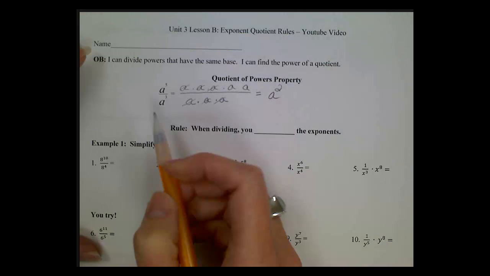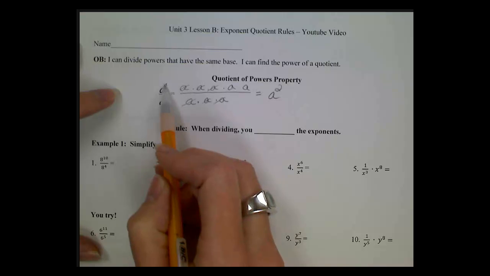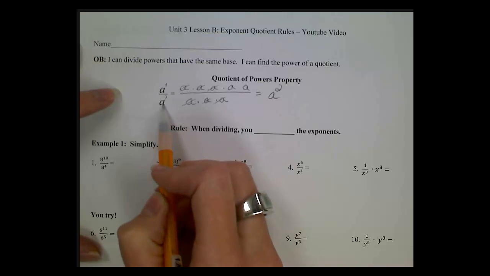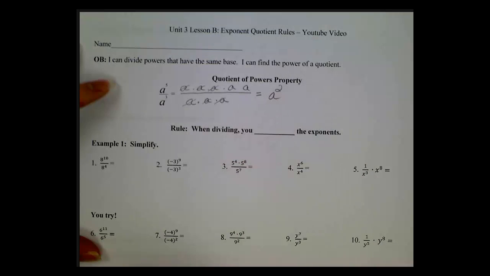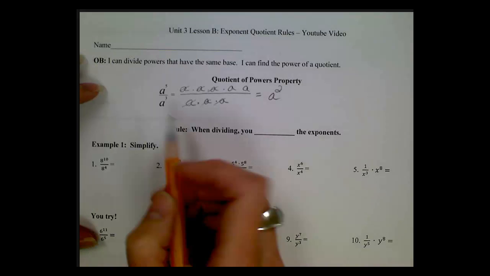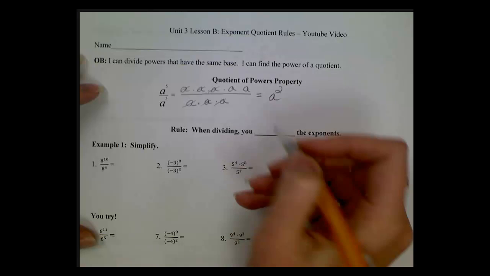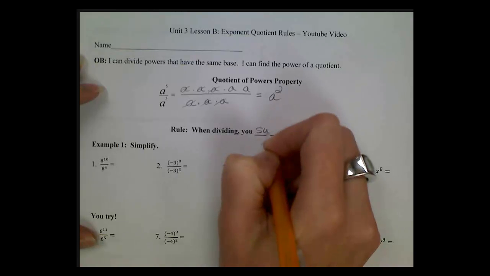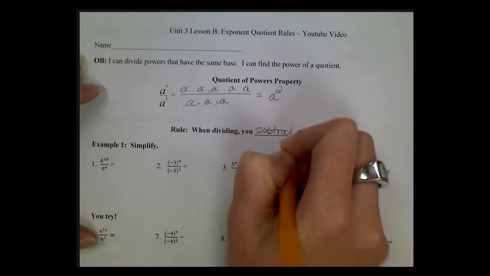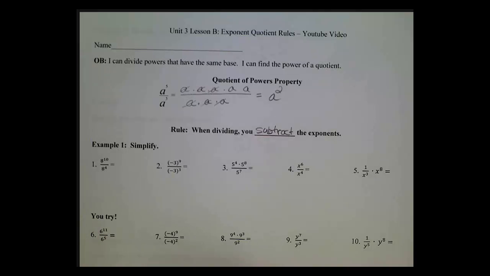Let's look at what we started with. We had a to the fifth divided by a cubed. Our exponents were 5 and 3. What did we do to turn the 5 and the 3 into a 2? We subtracted. 5 minus 3 gives us 2. So our rule for today is that when you divide, you subtract the exponents. Make sure you're writing that in, that we're subtracting it. So let's take a look at some examples.